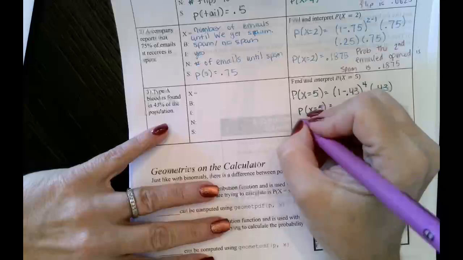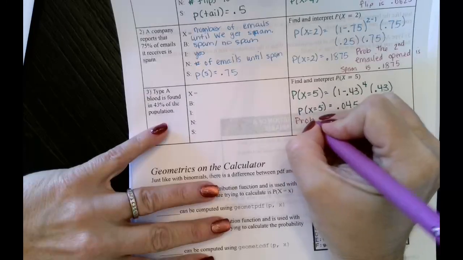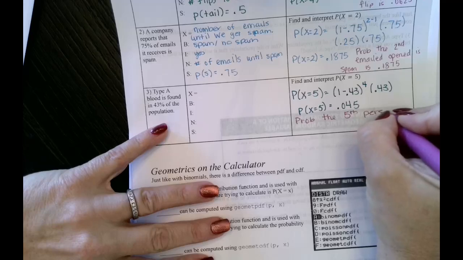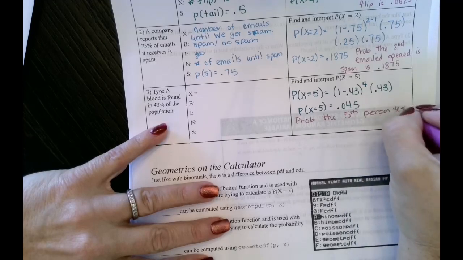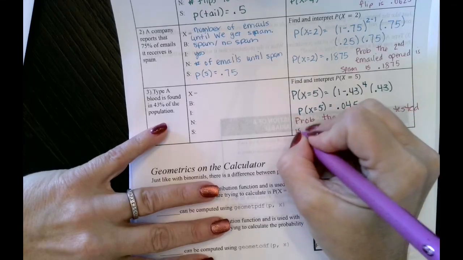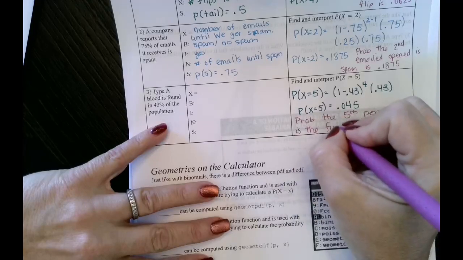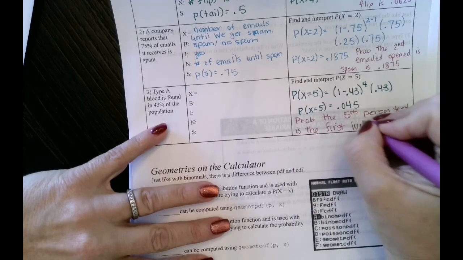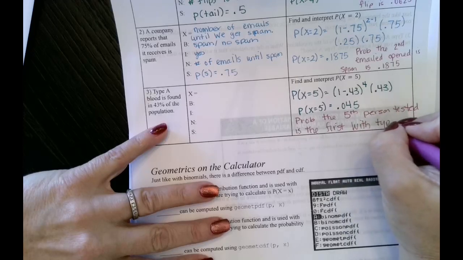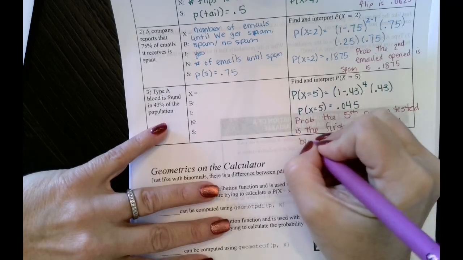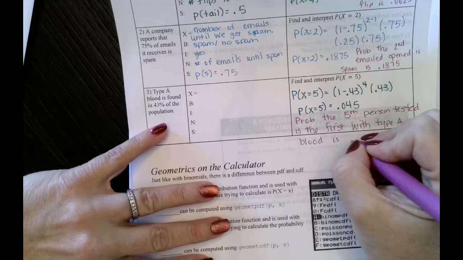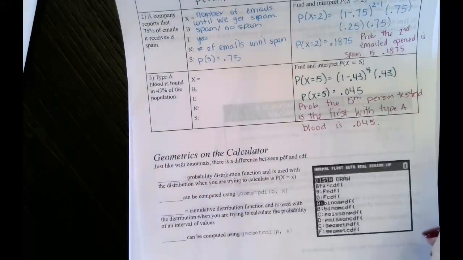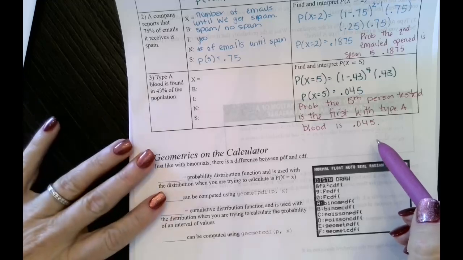right, and then one last justification here. So the probability the fifth person tested is the first with type A blood. Probability the fifth person tested is the first person with type A blood is 0.045.